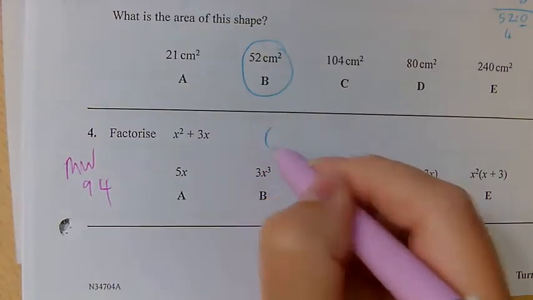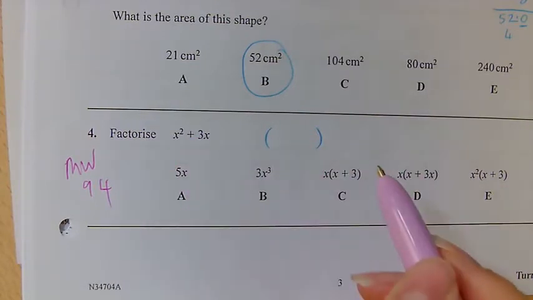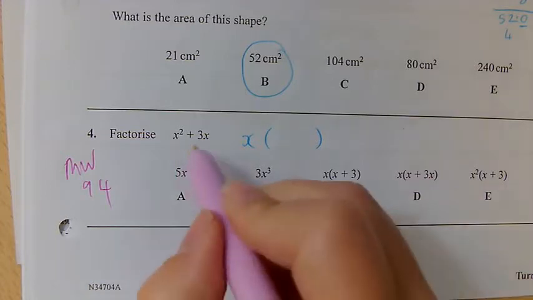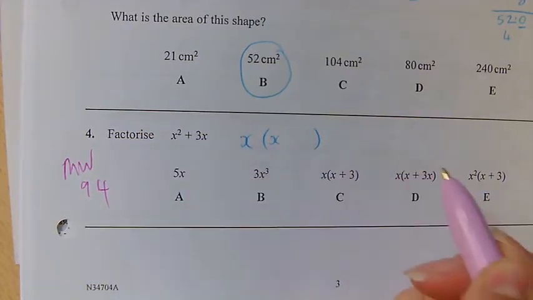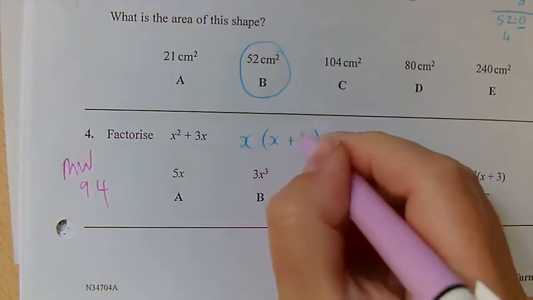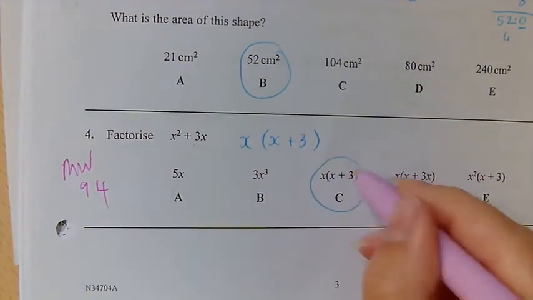Next, factorize. Factorize, I'm thinking brackets. What goes into both terms, or x goes into both terms? Anything else? No, that's the only thing I can take out. X times x gives me x squared. X times 3 gives me 3x. Okay, so that's what I'm looking for. C.